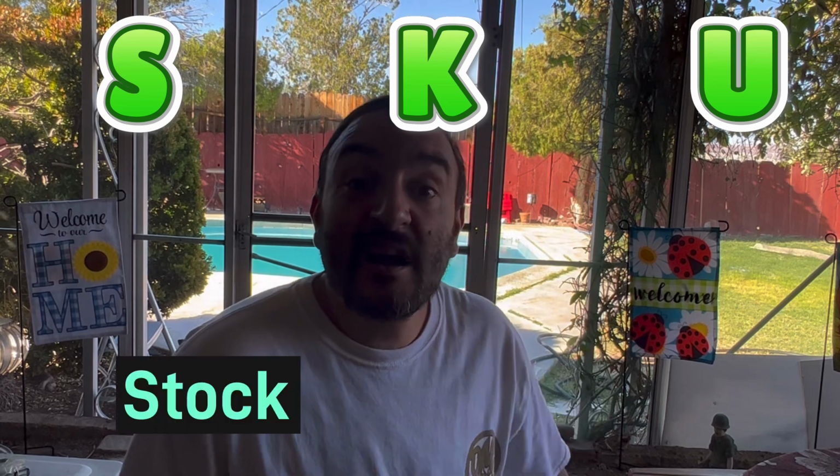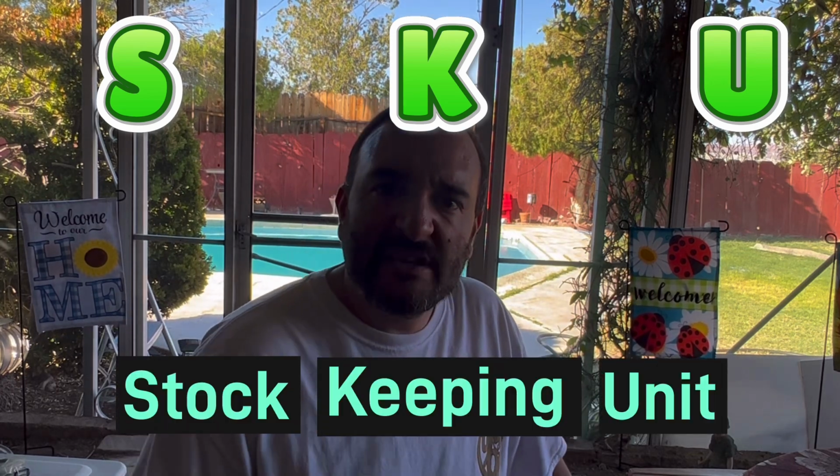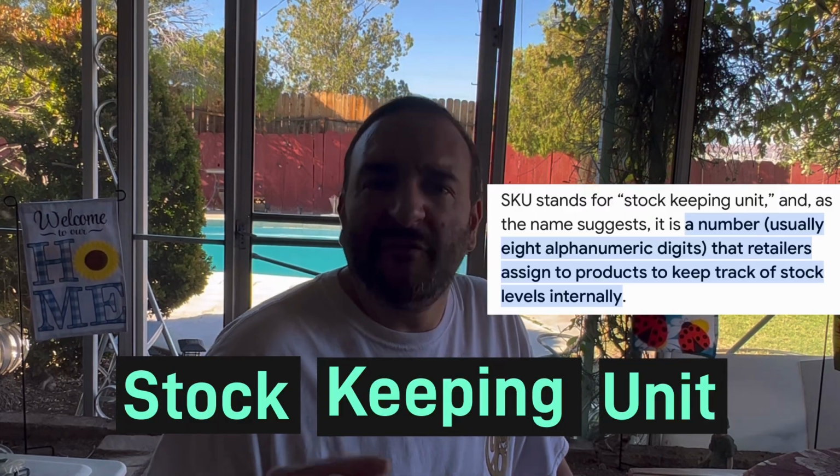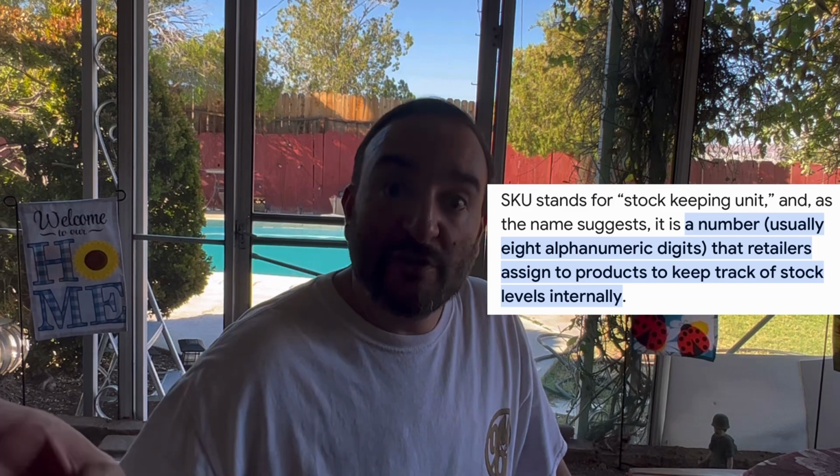SKU, stock keeping unit, and it's usually an alphanumerical digit that retailers will use to basically create a code to help them find the item ASAP. Because if you got 20 items that you got to ship out today, you can't be taking 30-60 minutes to find each item and lose your whole day. So you got to know where your stuff's at so you can move it quickly, get them profits coming in. So stick with me, I'll show you how I do mine.